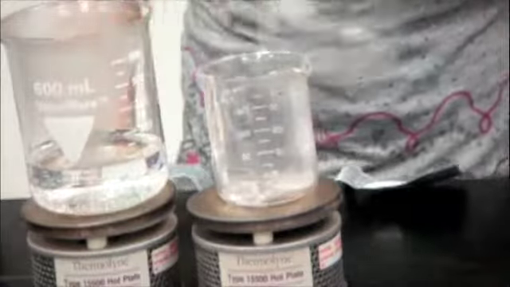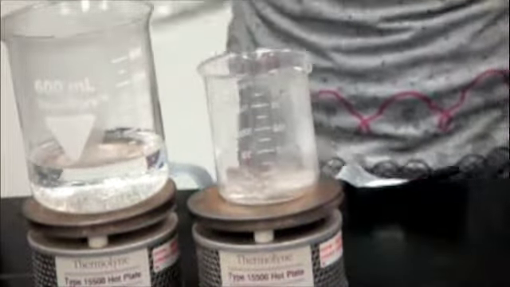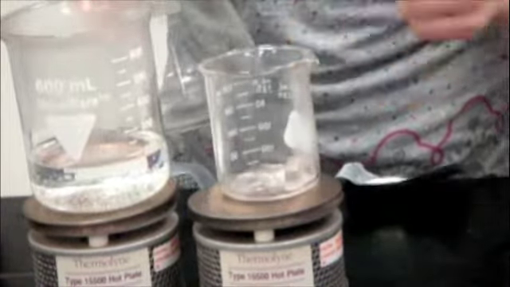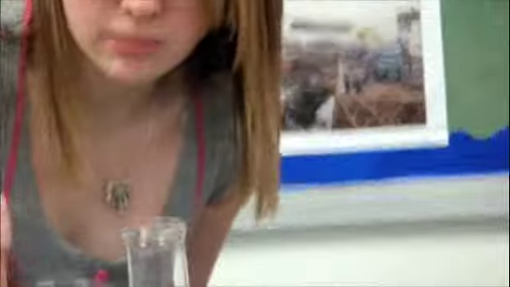And it's starting to go a little bit. It might take a little bit of time. The solid is turned into a liquid right now. And now, see, this beaker over here has reached its boiling point. It is boiling rapidly, and it's actually making condensation around the side of it.